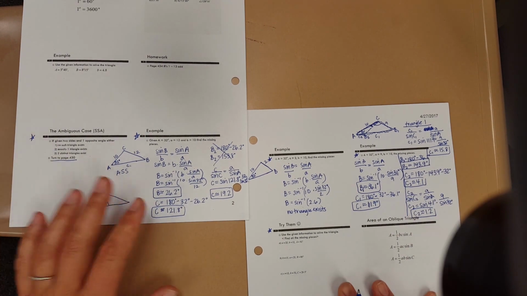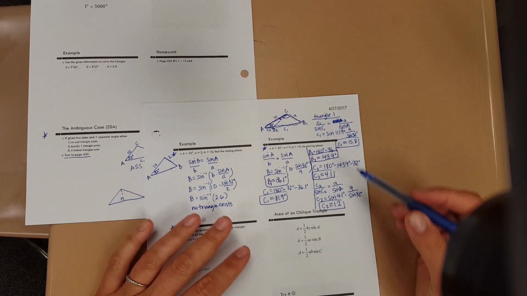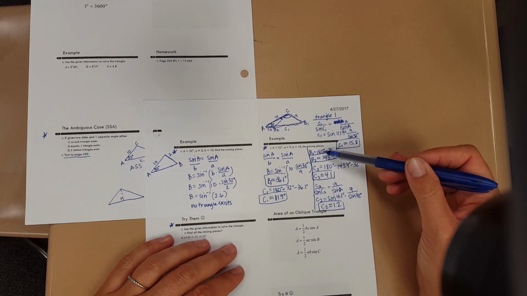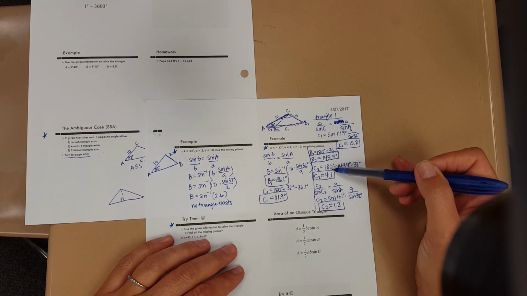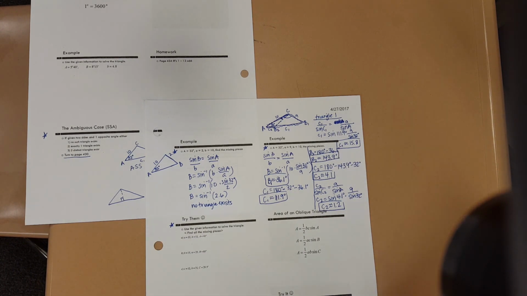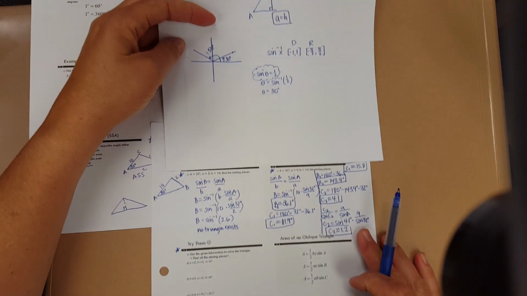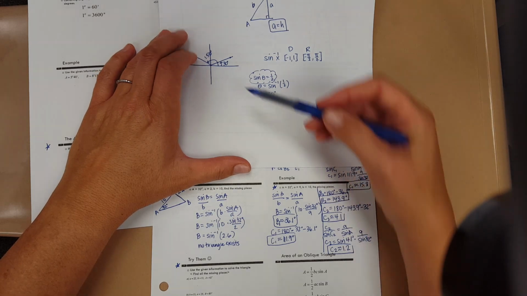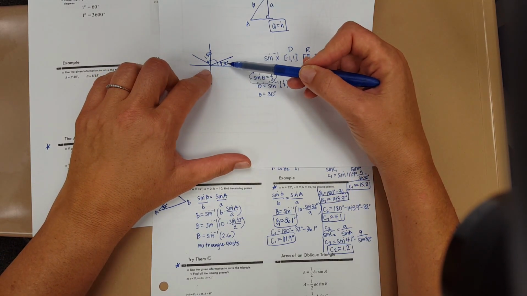Mistakes and confusions that I'm used to people asking about. Right here, this is going to sound weird, but just bear with me. Is this 180 degrees the same as this 180 degrees? The answer is no. This 180 degrees right here is coming from us trying to find the angle in the second quadrant.